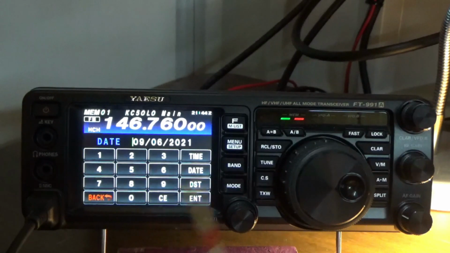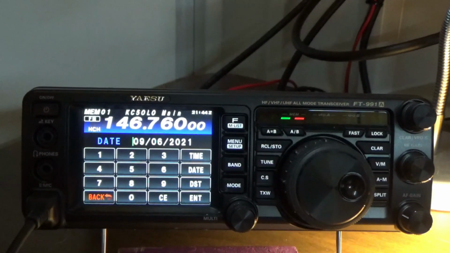Now it's asking us for the date, so what I'm going to do is I have a web link that I'm going to post in this email or in the video, and it actually gives us the date and time. I'm going to go ahead and locate that web link right now, and we'll open it up and take a look and see what the time is and the date.